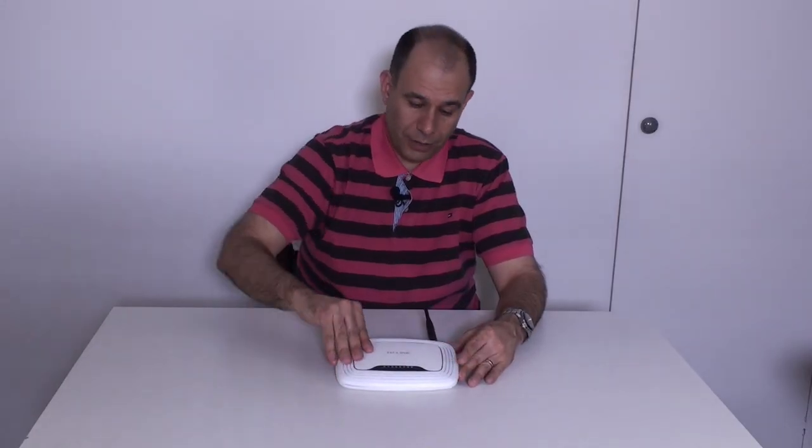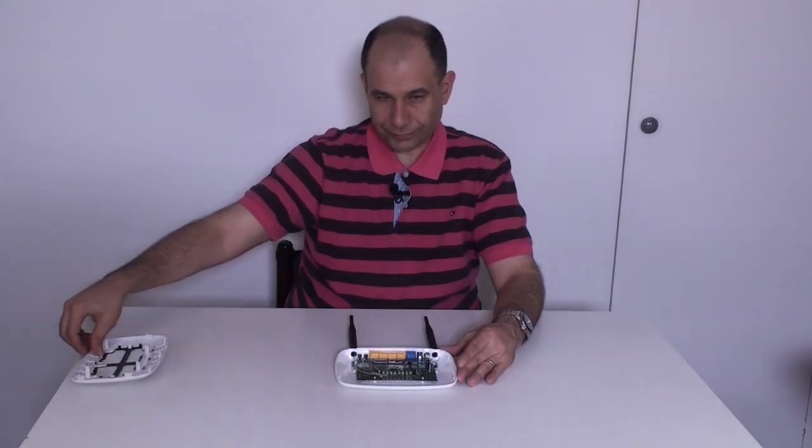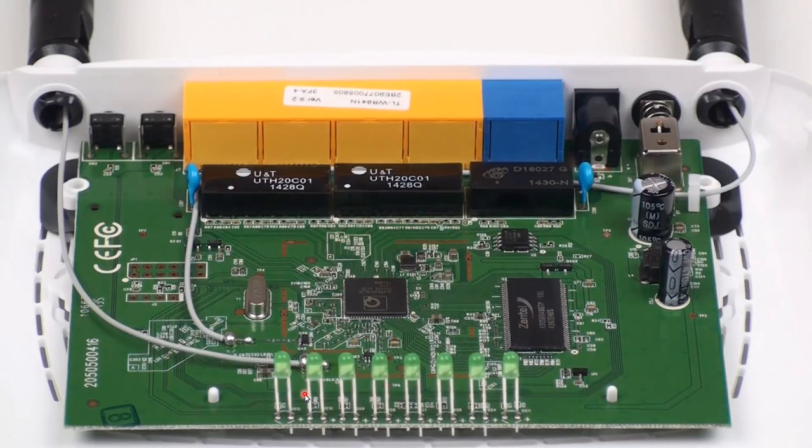So first of all, let's have a look at the inside of this wireless access point and see what the components are and how they operate. All right, so here we have the TP-Link opened up. As you can see, the design of this wireless access point is very simple. In general, the design of most wireless access points is very simple because they are based on off-the-shelf system on a chip chipsets coming from the silicon vendors.